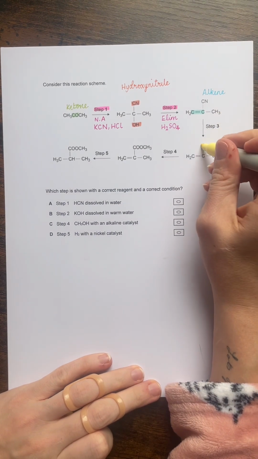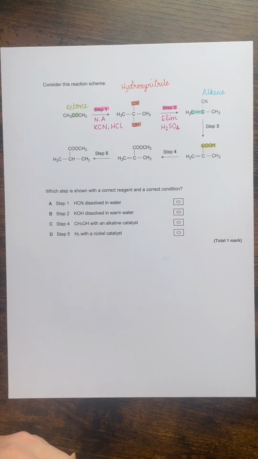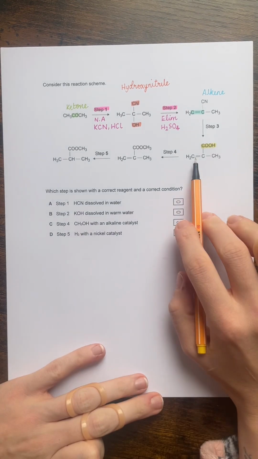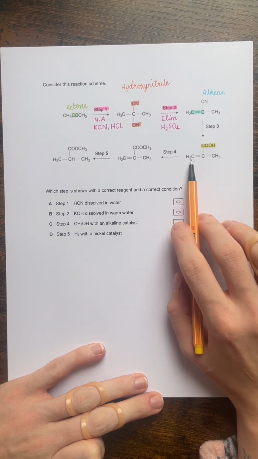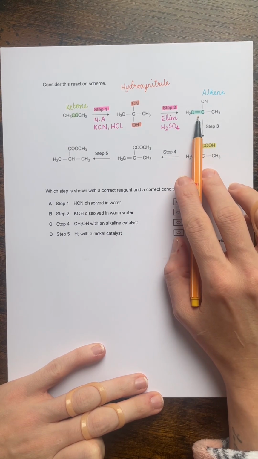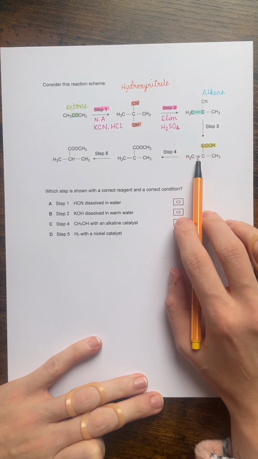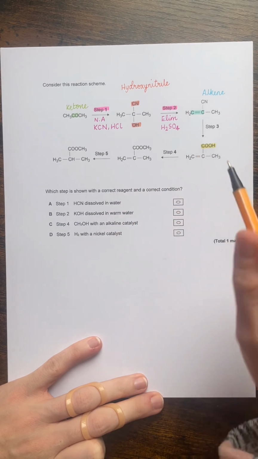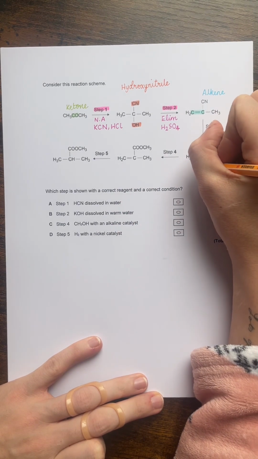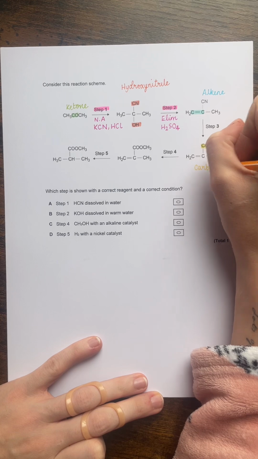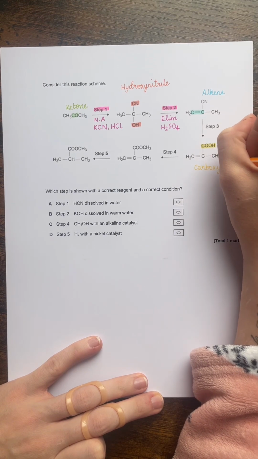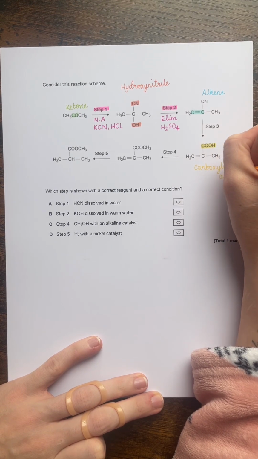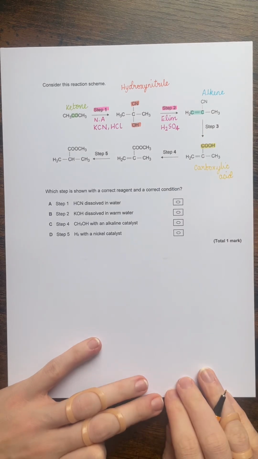But we do need to be able to recognise that we now have, in place of where the CN was, a COOH group. We've still got the C double bond C, but that hasn't changed from the product of step 2 to the product of step 3, and it doesn't change in the product of step 4. So the key thing here is the COOH group, which makes a carboxylic acid.